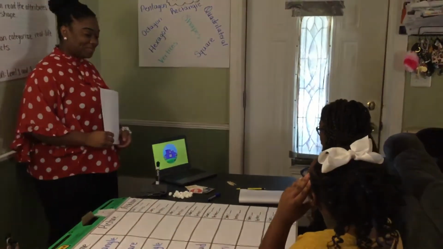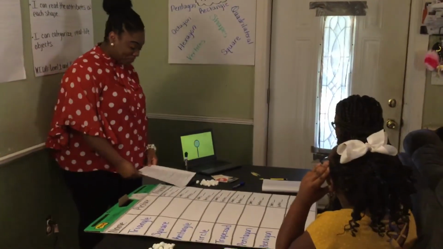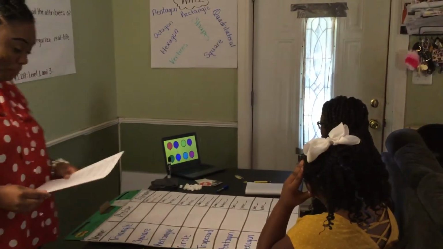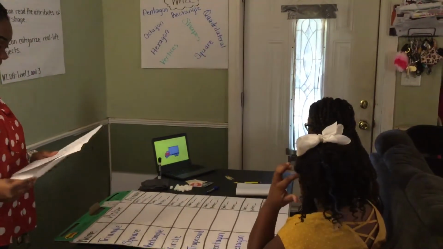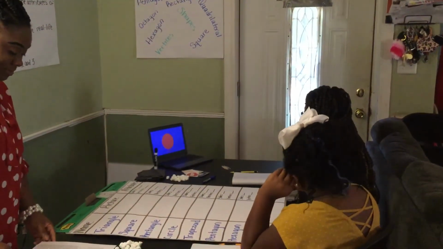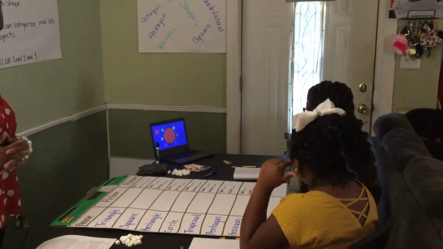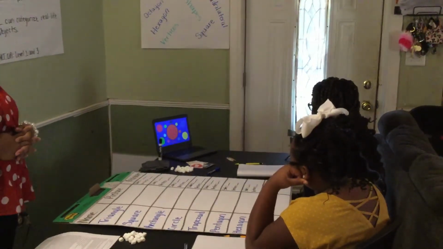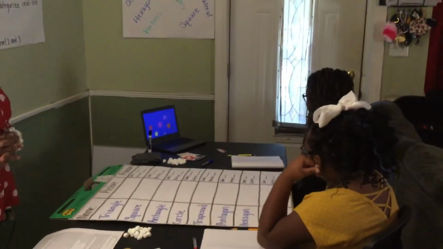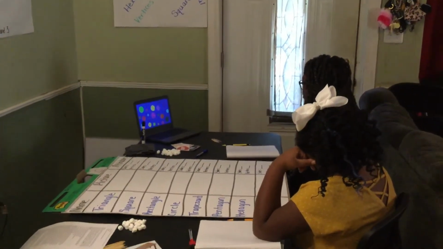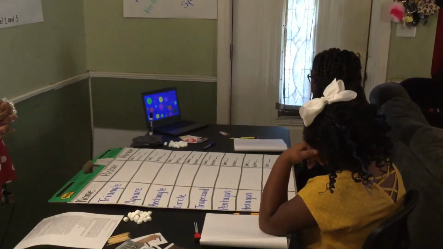Shapes, shapes, everywhere. Around you, around me. Shapes, shapes, different sides. How many do you see? No sides. A circle has no sides.